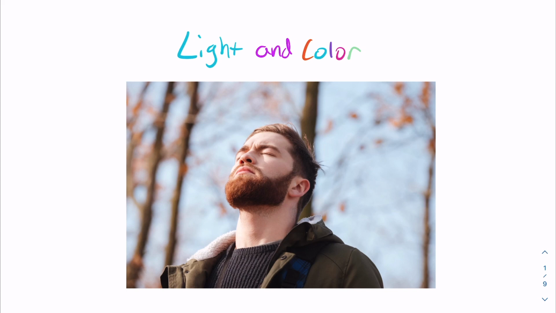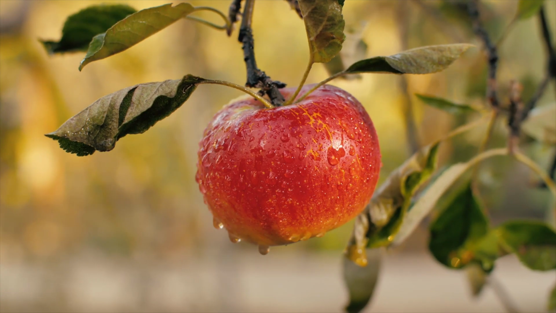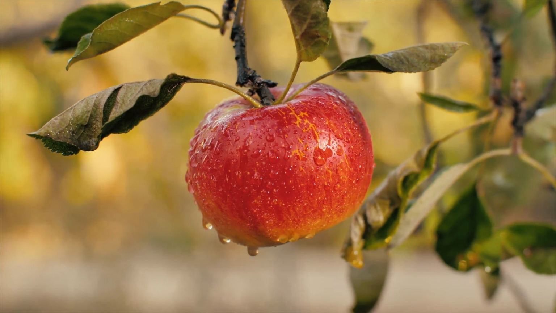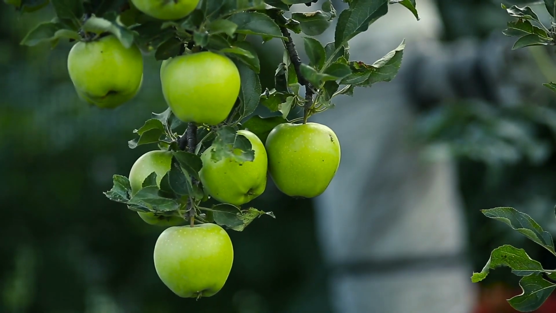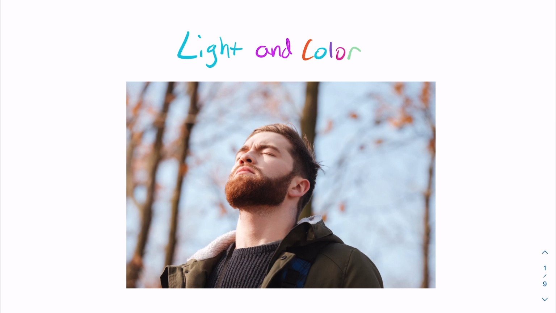Okay, I'm back, and today we're going to talk about light and color. But before we start, let's do a little exercise. Close your eyes, or just visualize a red apple. See it, inspect it. Now turn the color green. Okay, I wanted to do that exercise to show you guys how much color impacts our everyday life.